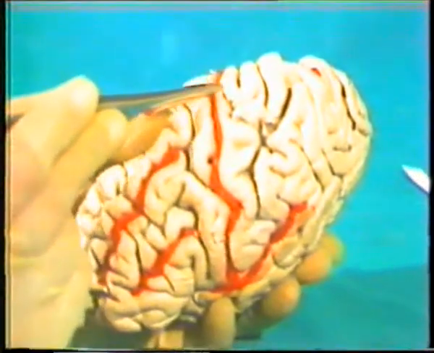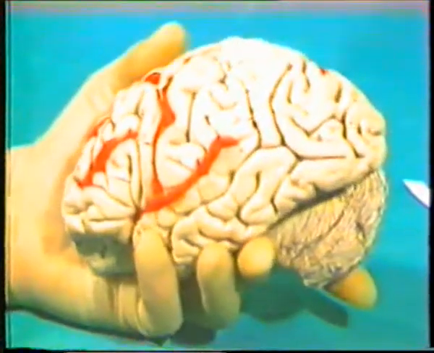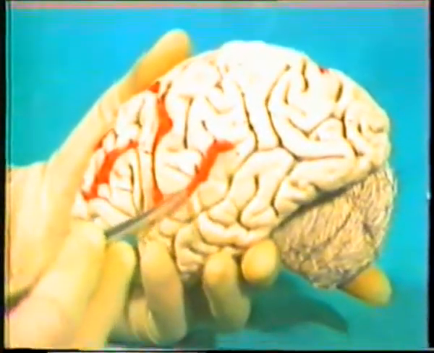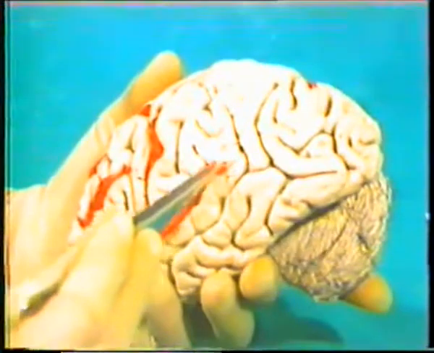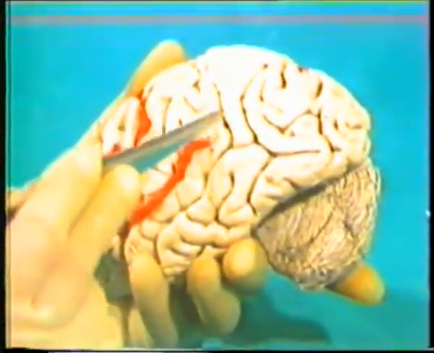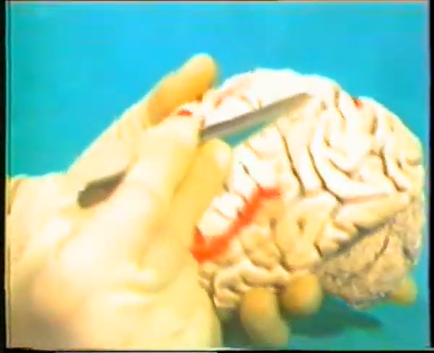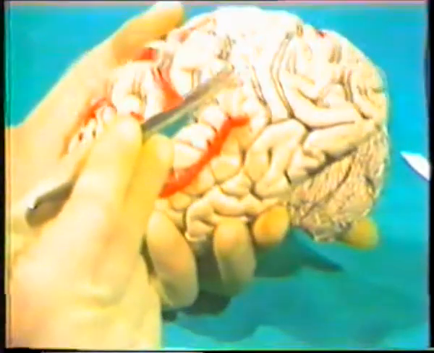The curved gyrus around the end of the posterior ramus of the lateral sulcus is called the supramarginal gyrus, while the part around the end of the superior temporal sulcus is called the angular gyrus.